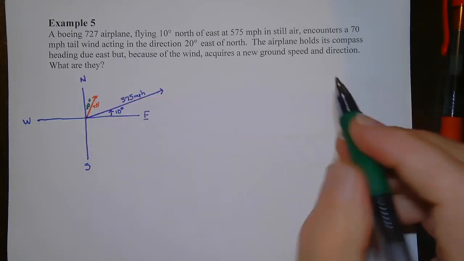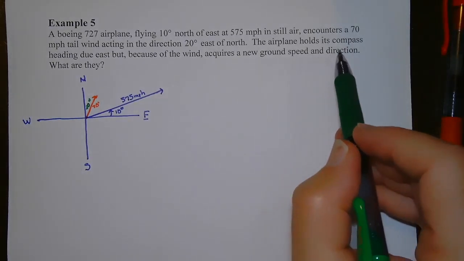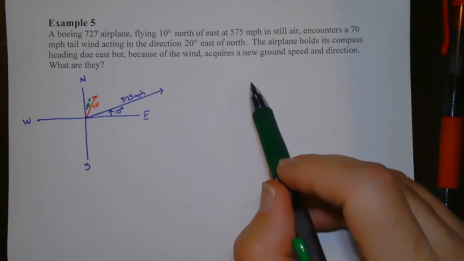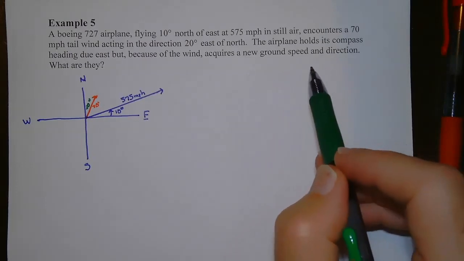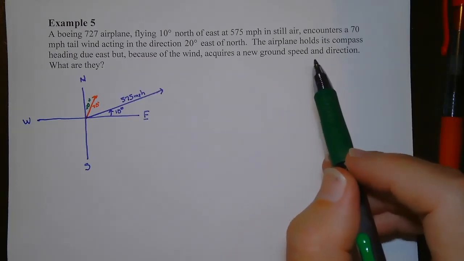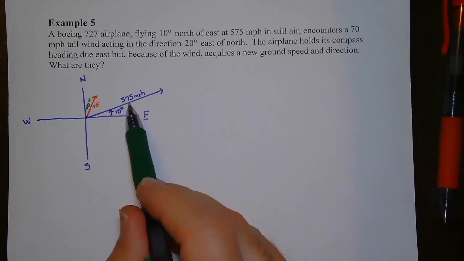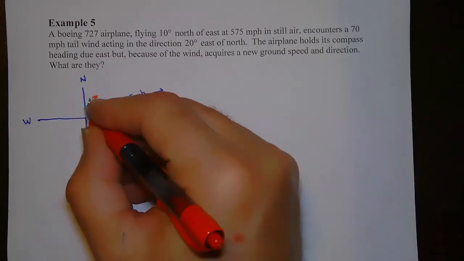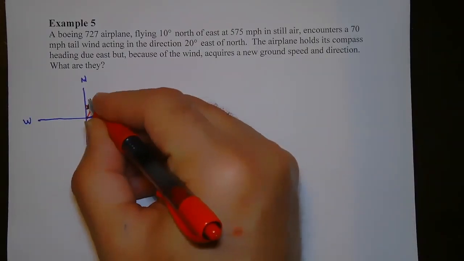The airplane holds its compass heading due east, but because of the wind acquires a new ground speed and direction. So we want to know what the new ground speed is. This is the speed right now of the actual plane. I didn't mean to do that in green. I was going to do something else in green. So that's 20 degrees.